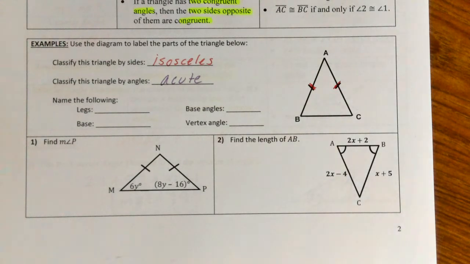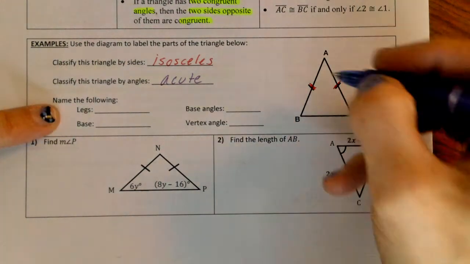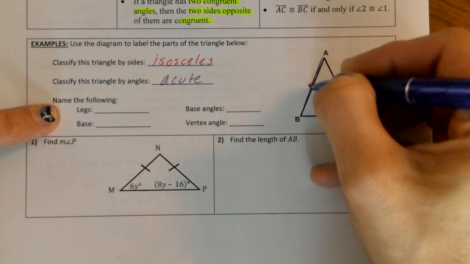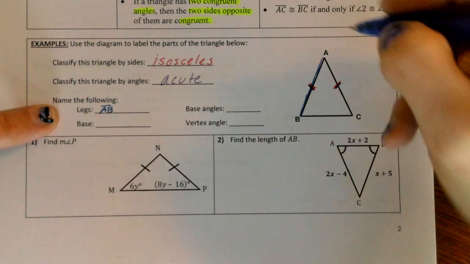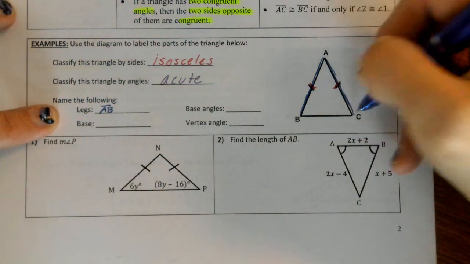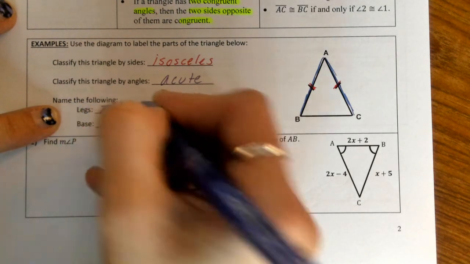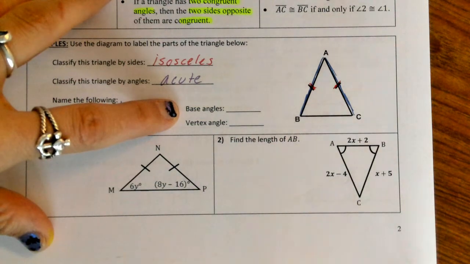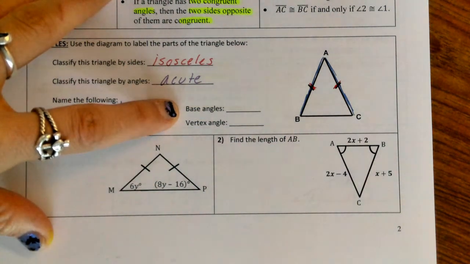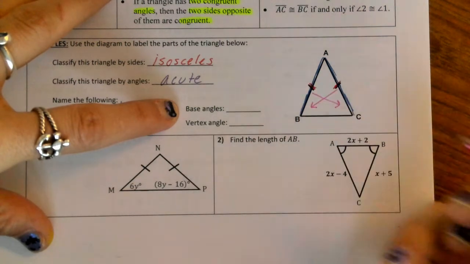The base even. Here we have our legs are going to be the two congruent sides, so right here, segment AB and segment AC. Those are our legs because they are the congruent sides. Your base angles are going to be the angles that are across from your congruent sides or legs.